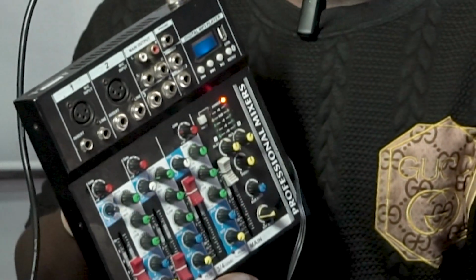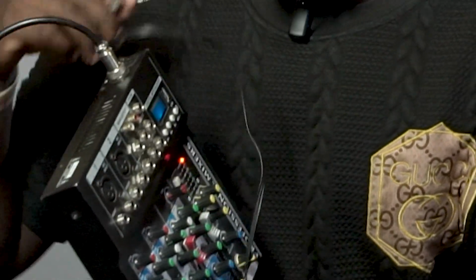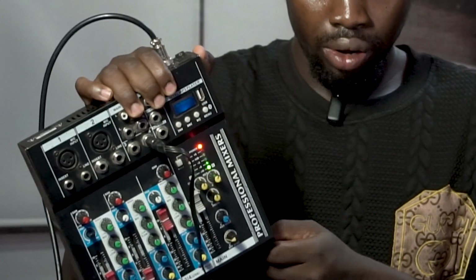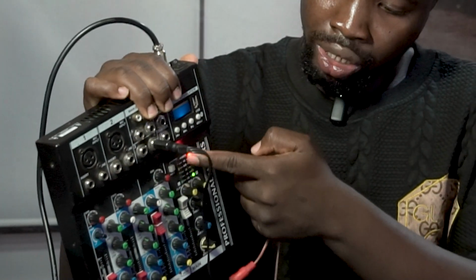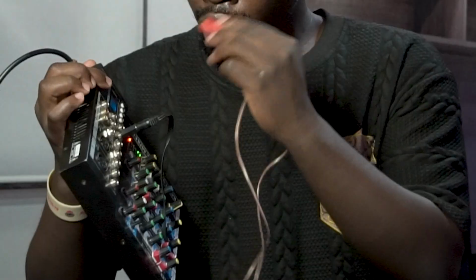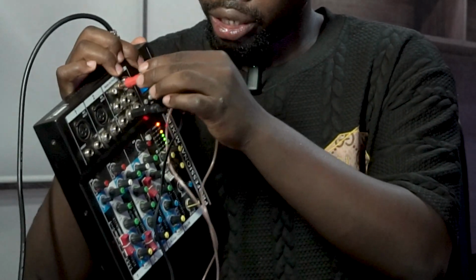So to get audio into my audio mixer, I'm already playing audio from another device, so I'm just going to connect it on channel 4. And now, as you can see, audio is coming in to the mixer. Next, I'm going to connect the jack to AV from my system into the main output AV on the mixer. Next, let's configure the audio settings on the system.